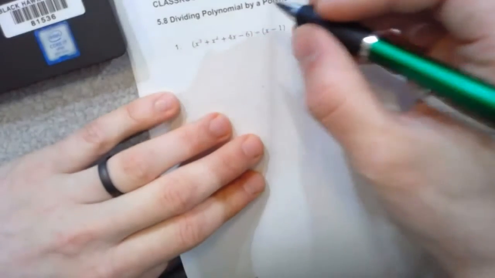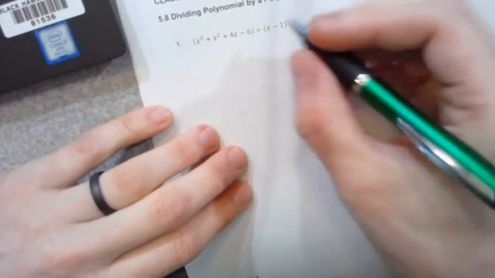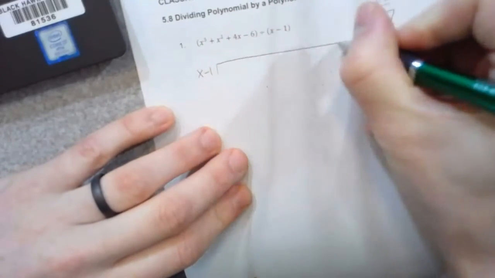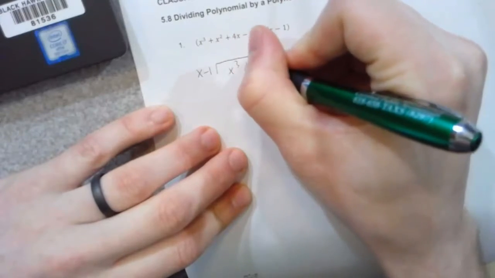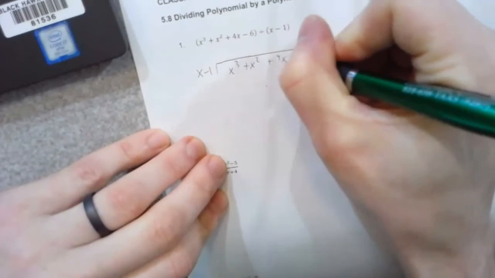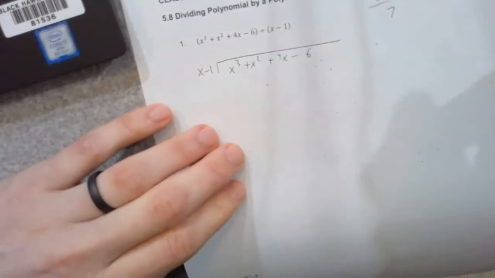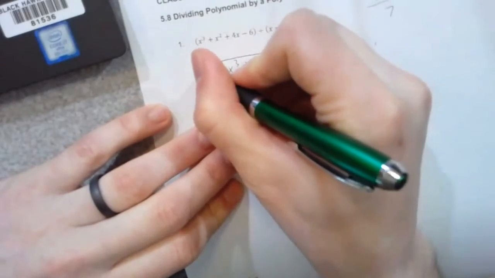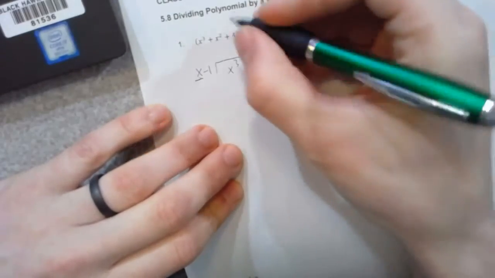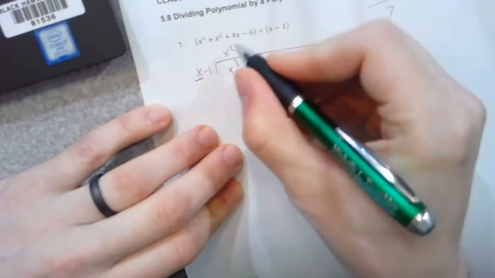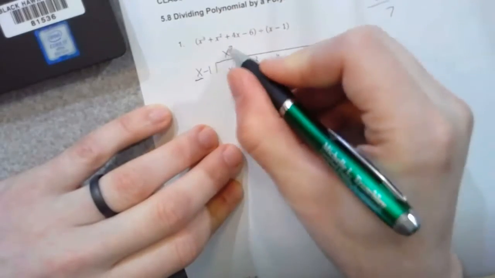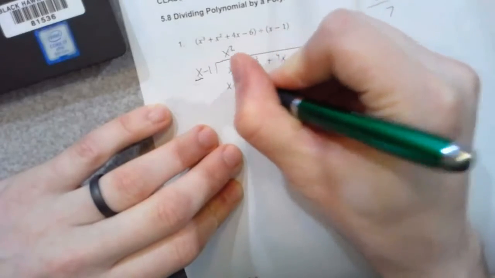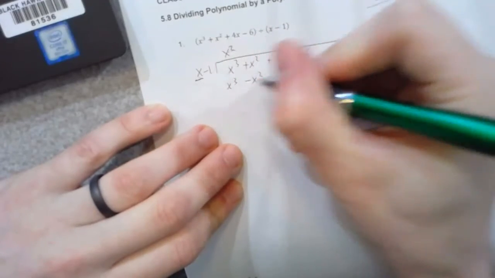So, x cubed plus x squared plus 4x minus 6 divided by x minus 1. We're going to take x minus 1, and we're going to go into x cubed plus x squared plus 4x minus 6. Now what you do is you look at this first term and think, what would I have to multiply x by to get x cubed? And the answer is x squared. But then you multiply both the x and the minus 1 by the x squared. So that's going to give me x cubed minus x squared.